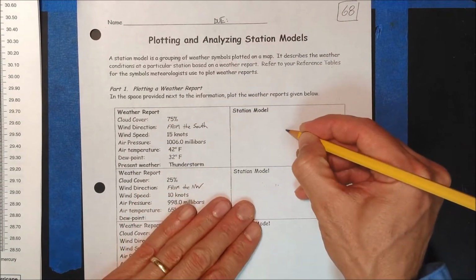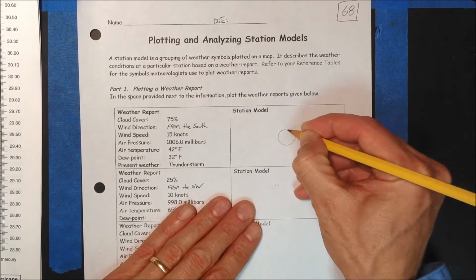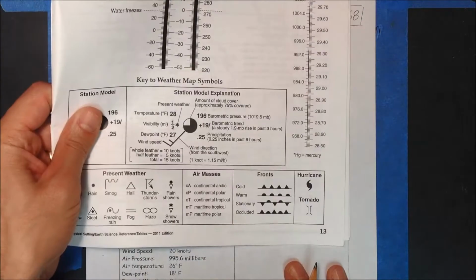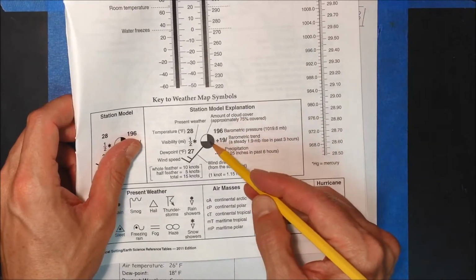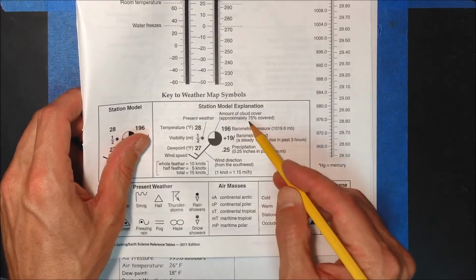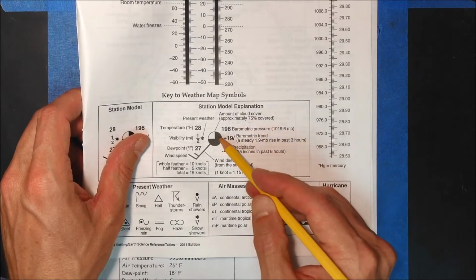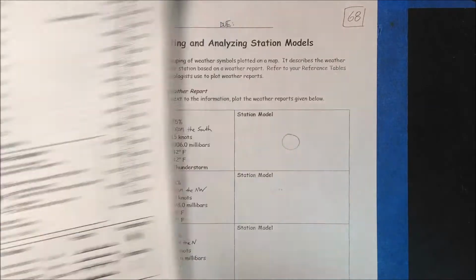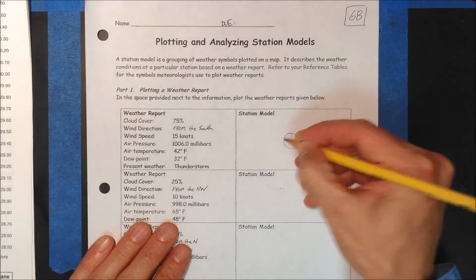So draw a circle in there. Okay, and this is going to be your guide. Let's do the first one. Cloud cover, 75%. Cloud cover is listed here. It's how much is colored in. This example they give you is 75% cloud cover, so you want to color in 3/4 of the circle, and you want to do it like this.